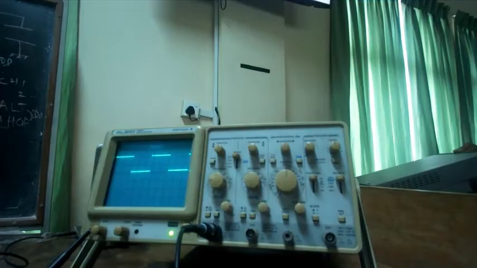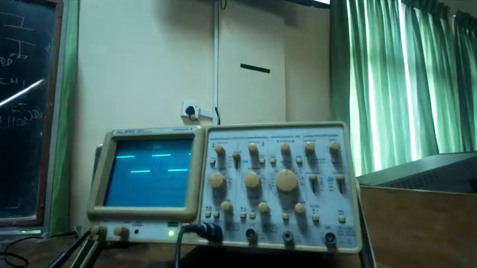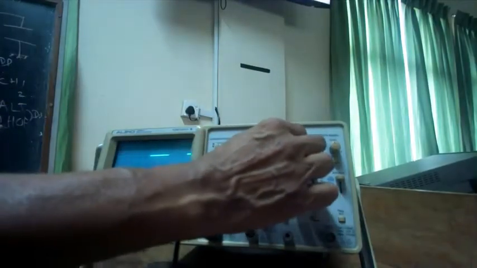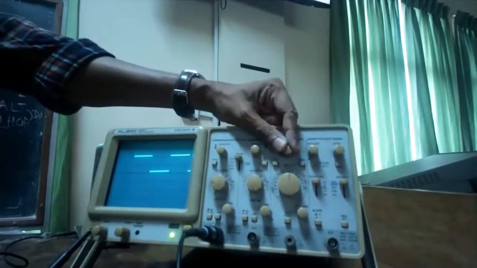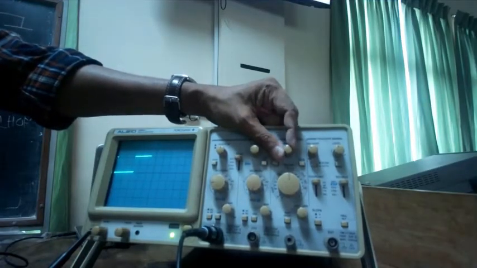Horizontal position. Horizontal position is similar to the vertical position, but that applies this DC voltage to the X plate, right? So it will move in the X direction. So what will happen? See, if I move this, the starting position changes, right? You see that? Right.